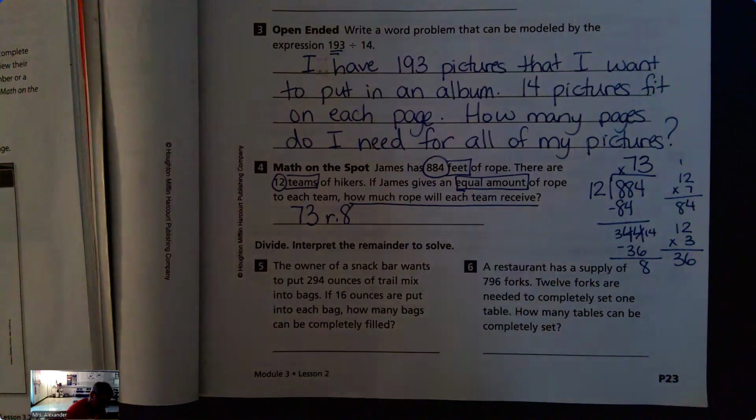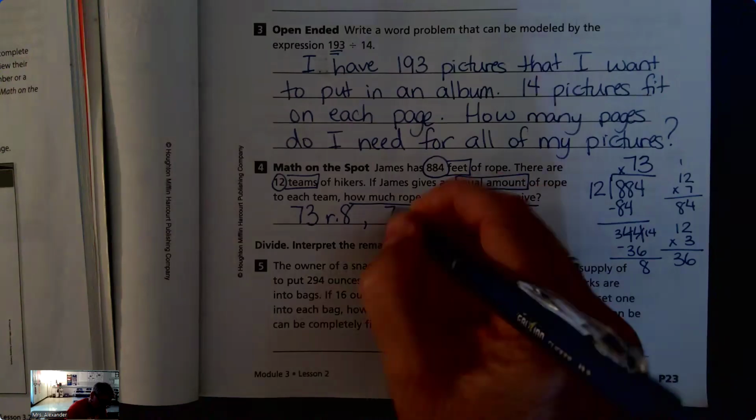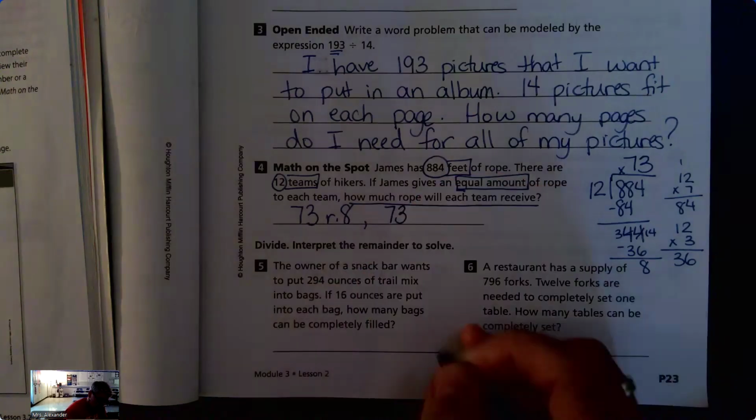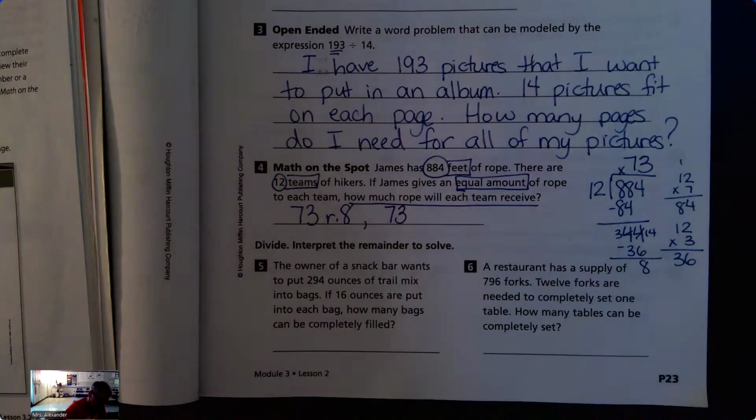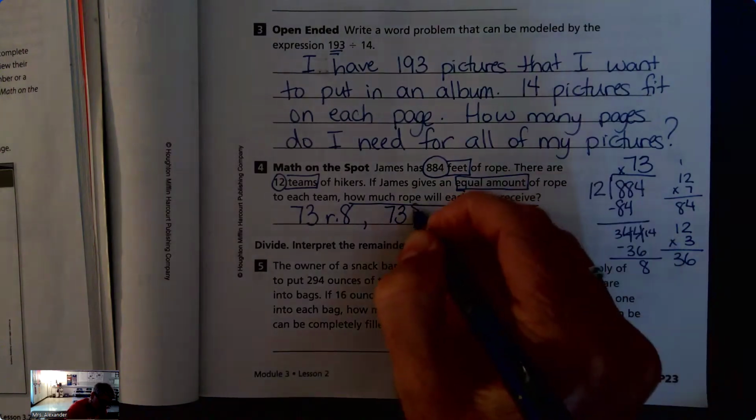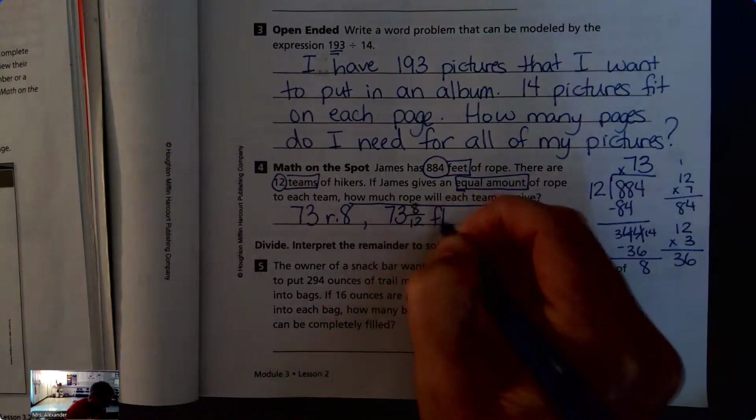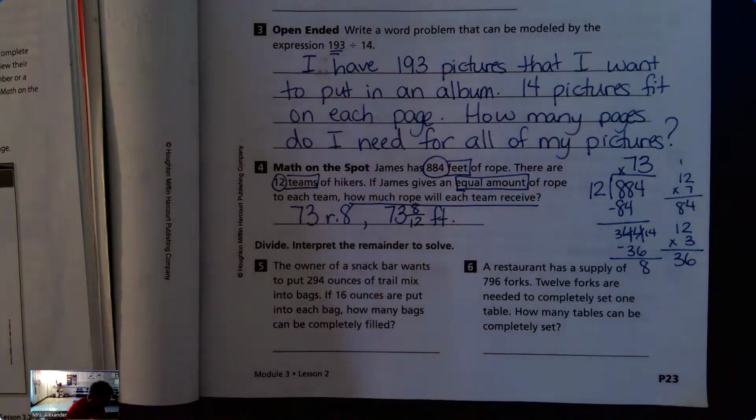So with our measurement, again, we're going to take our whole number quotient, and we're going to turn our remainder into a fraction, which would be 73 and 8/12 feet each for those hikers.